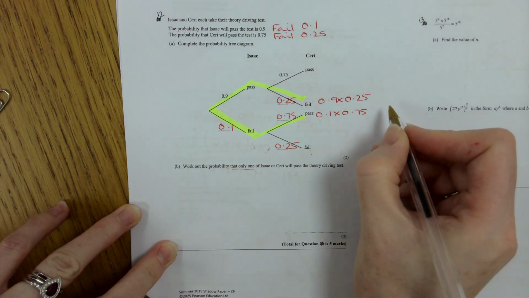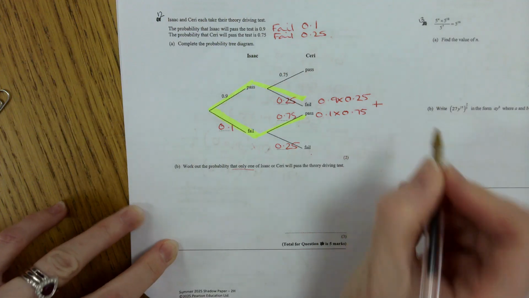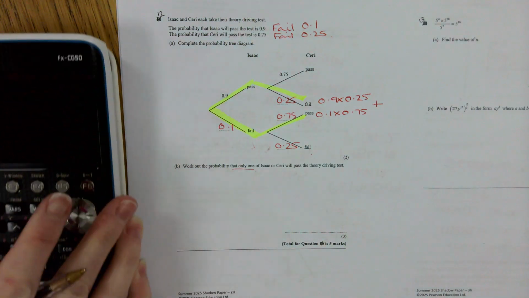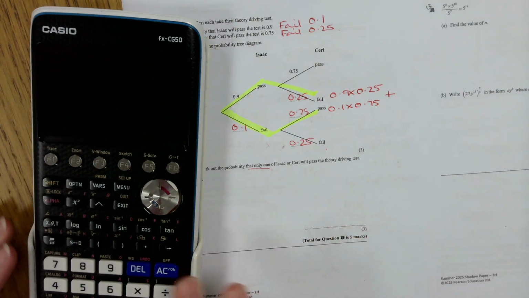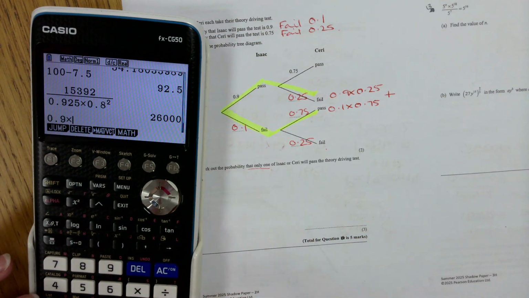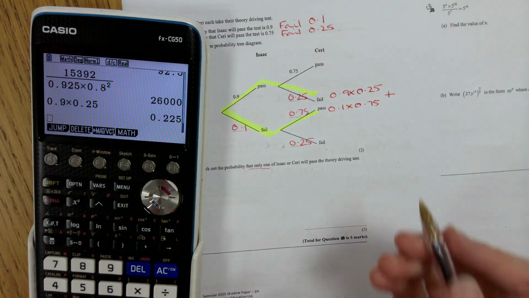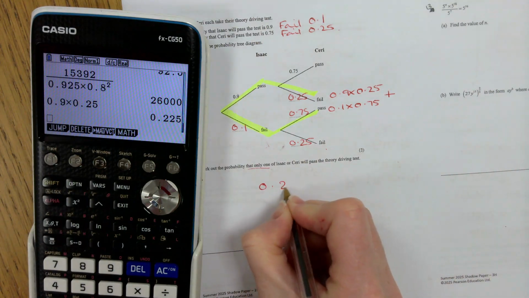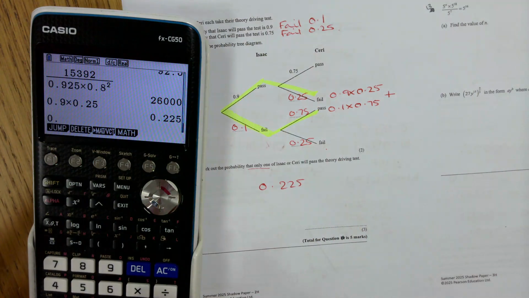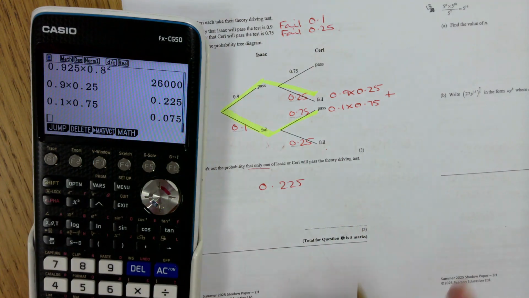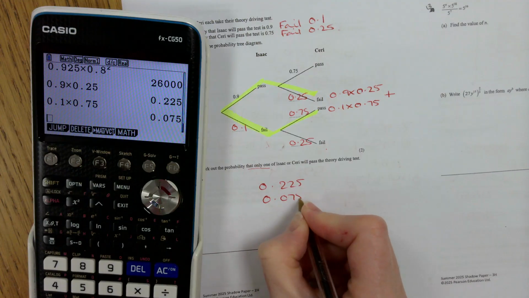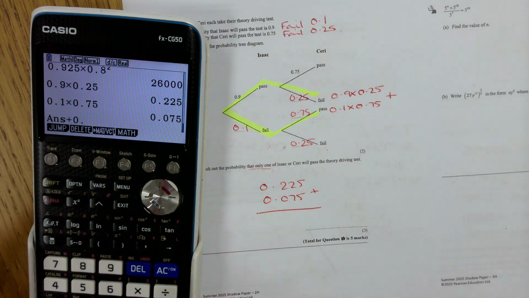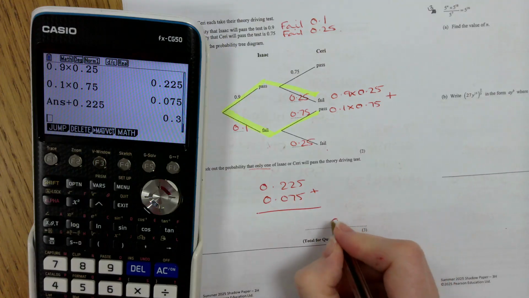And we've got these two, so it is an OR situation, so we add them. So on your calculator, we're going to do 0.9 times 0.25. We've got 0.225. 0.1 times 0.75 is 0.075, and we're going to add those two together, which is 0.3.